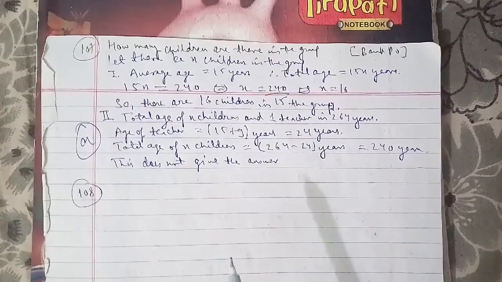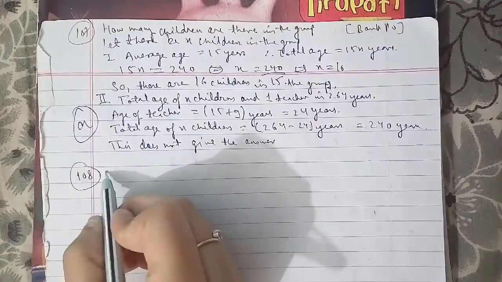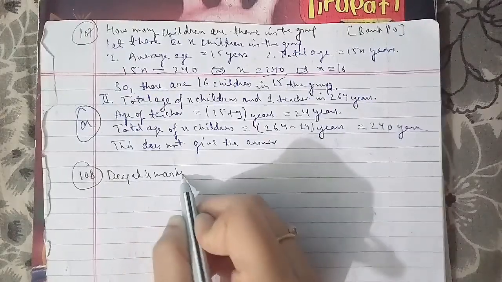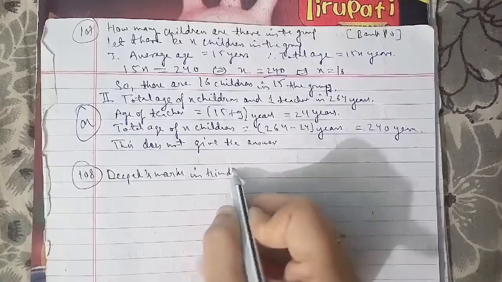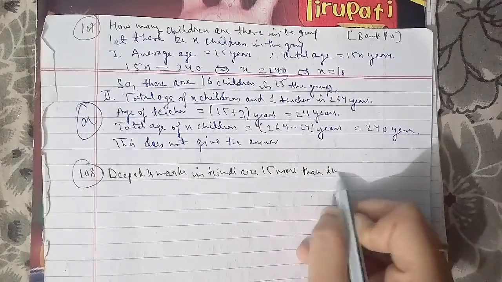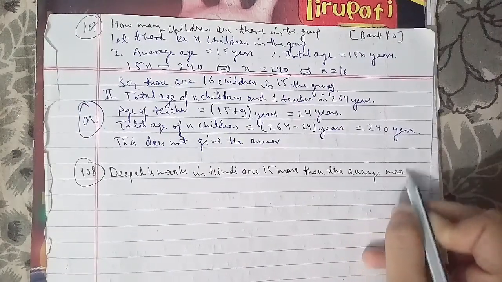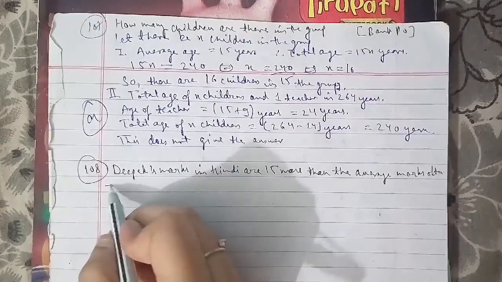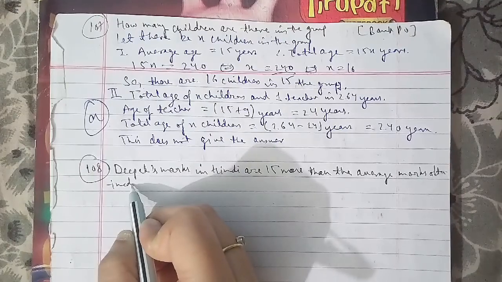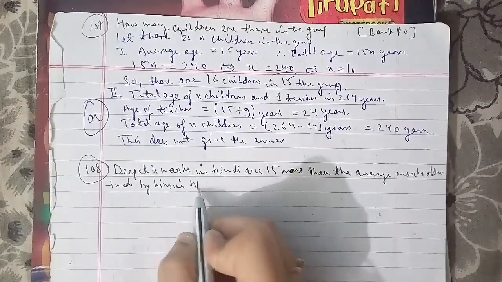So here is Deepak's marks in Hindi are 15 more than the average marks obtained by him in Hindi, economics, sociology and philosophy.